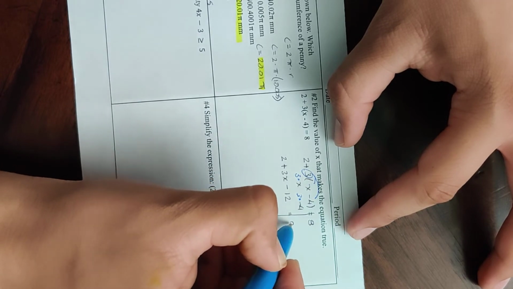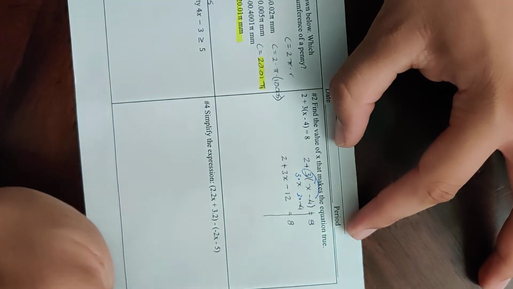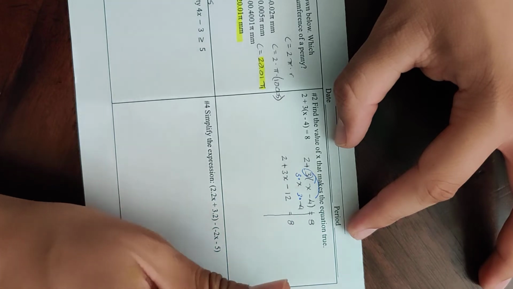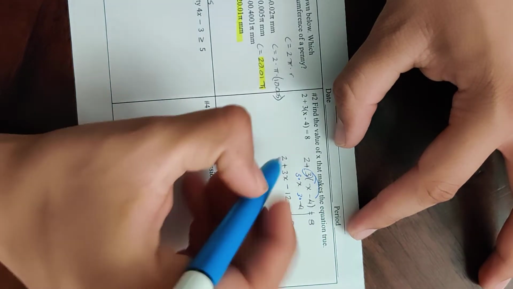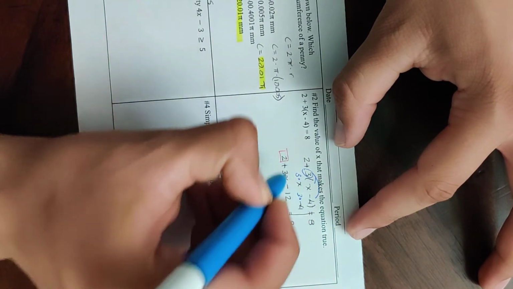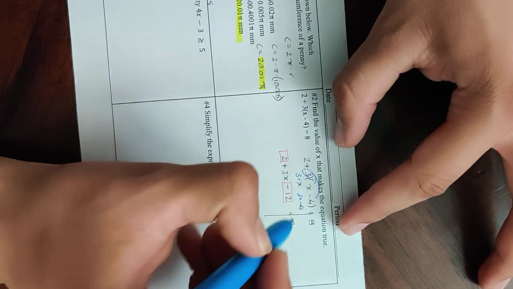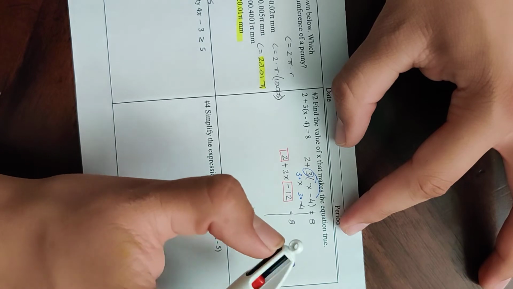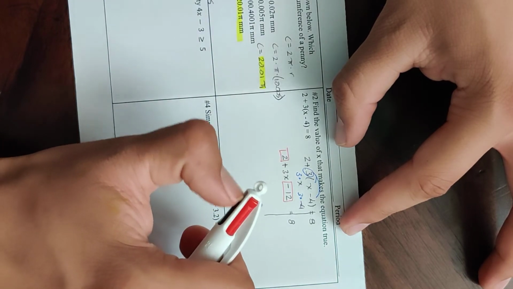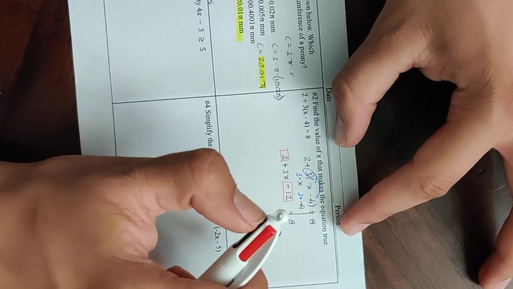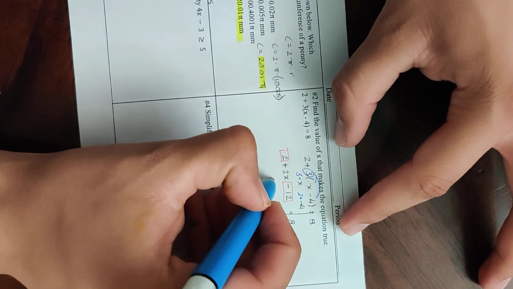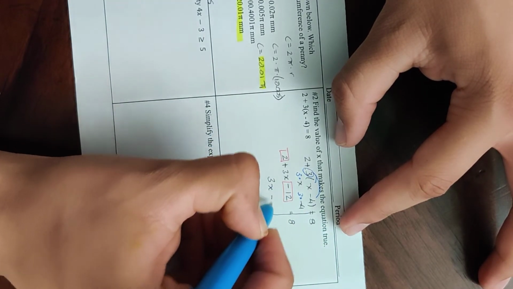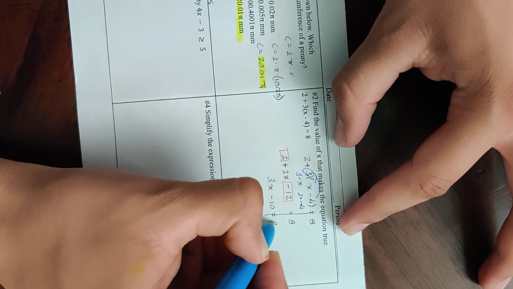It still equals that 8 on the other side. Now I have to combine like terms. I can combine my units together, 2 minus 12, and 2 minus 12 is negative 10. So 3x minus 10 equals 8.